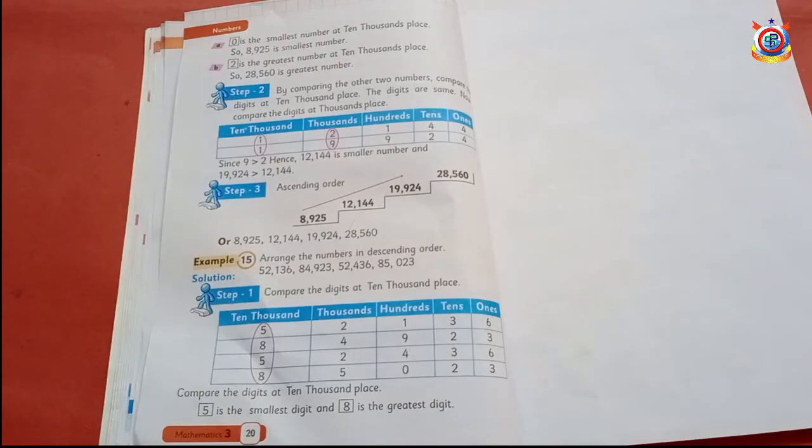Now turn the page. We find out that 0 is the smallest number at 10,000's place. So 8,925 is the smallest number. Look at 2. 2 is the greatest number at 10,000 place. So 28,560 is the greatest number. Now come to step 2.